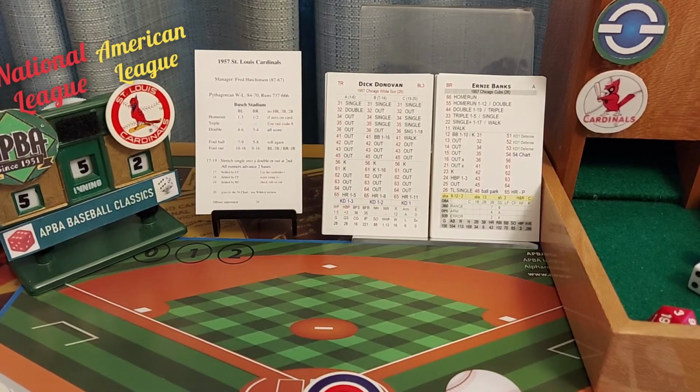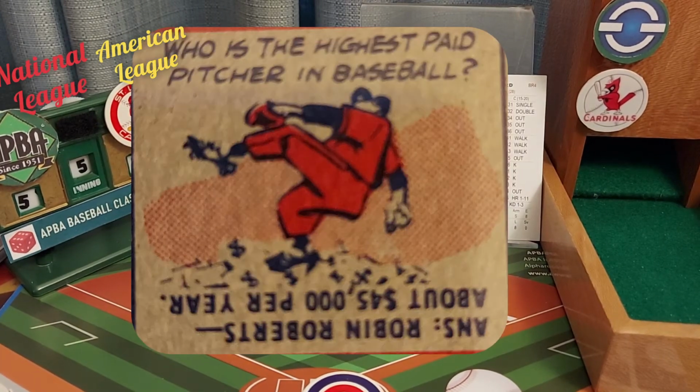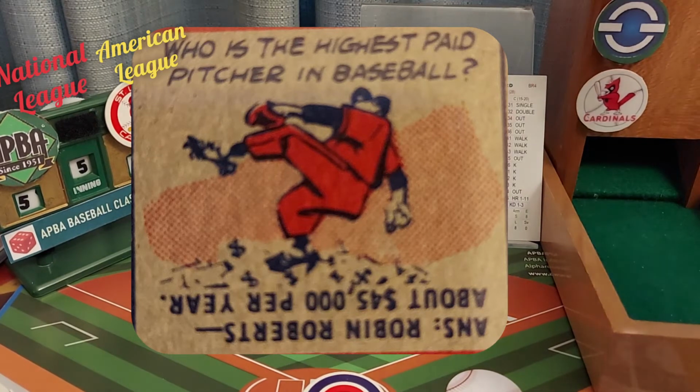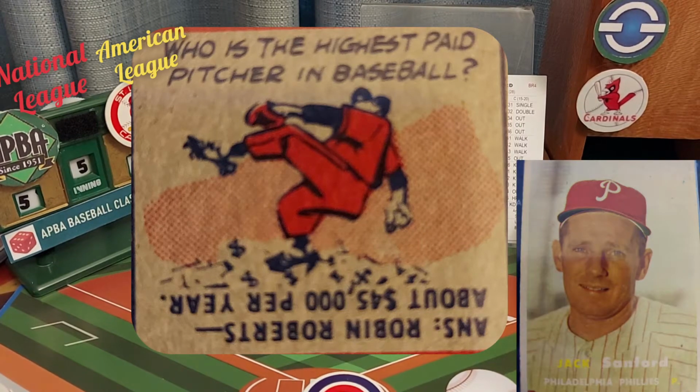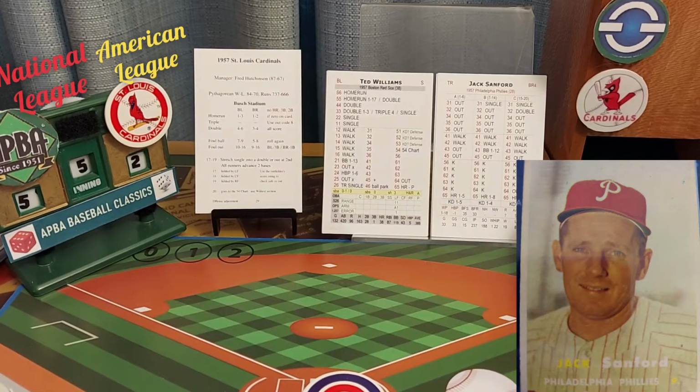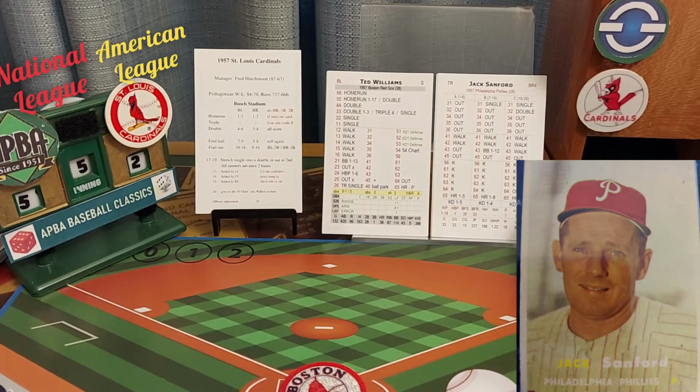Go to the top of the 6th inning. 5-2 National League. All right, from the Philadelphia Phillies, Jack Sanford will assume the pitching duties. Here's his bullpen roll. That's a 6. He's got his best stuff. Jack Sanford in 1956 pitched only 1 game, a 4-hitter against the Cubs, and then he exploded on the scene in 1957, winning 19 games, losing 8.